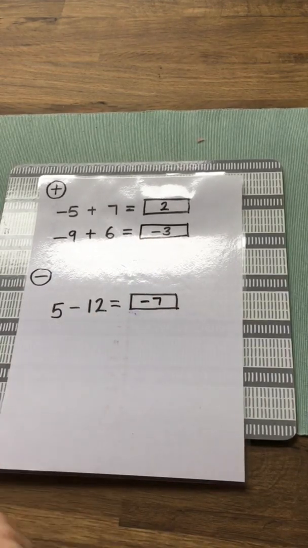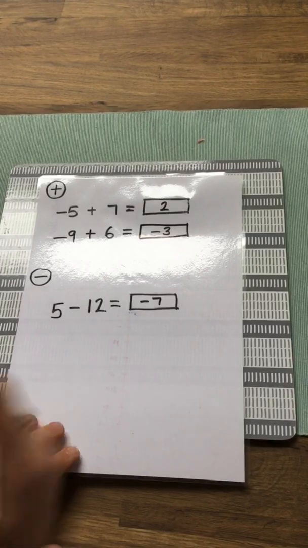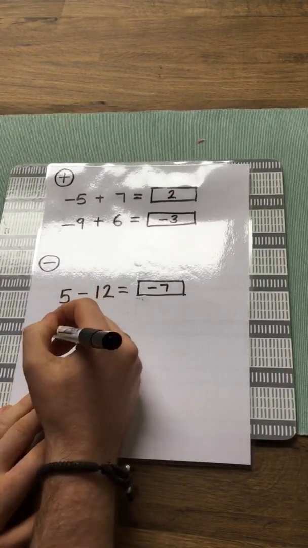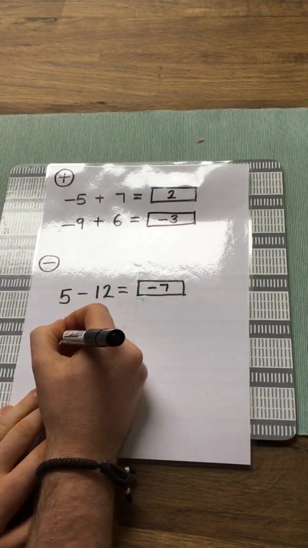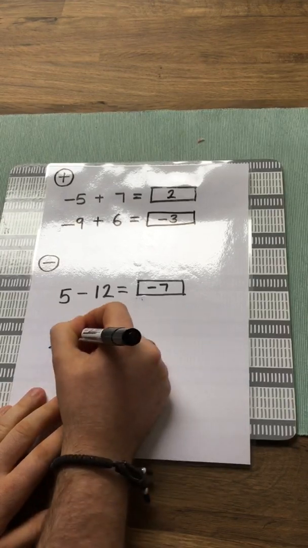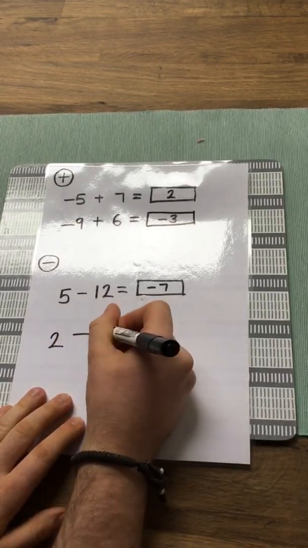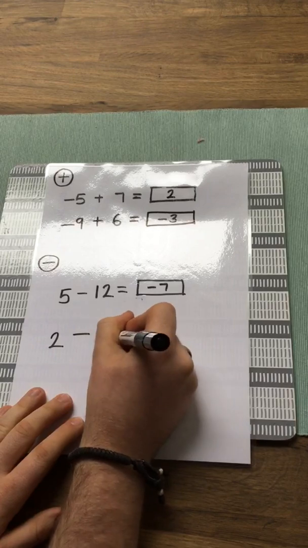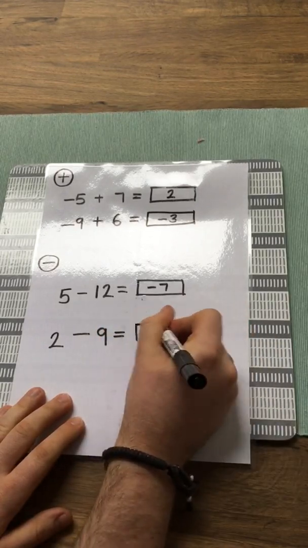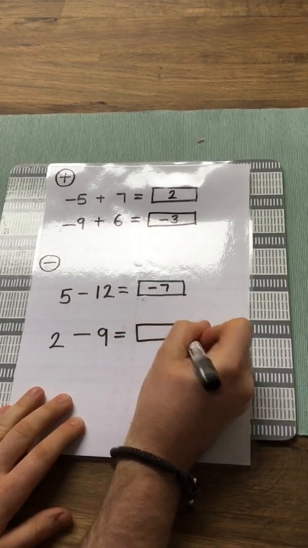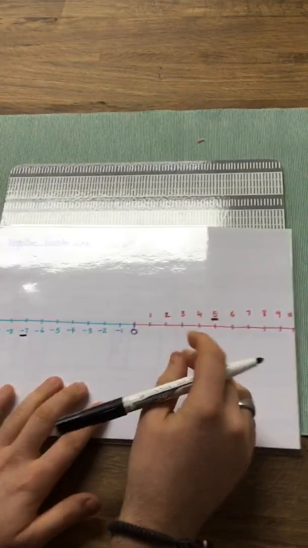Okay, we're going to do one more, and then I'll let you guys get on with your activity for today. So let's have a go at the number 2 subtract 9. So 2 subtract 9 equals something we need to calculate. So again, let's go back to our negative number line.